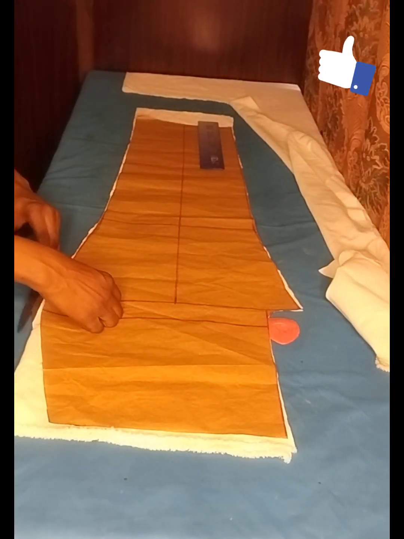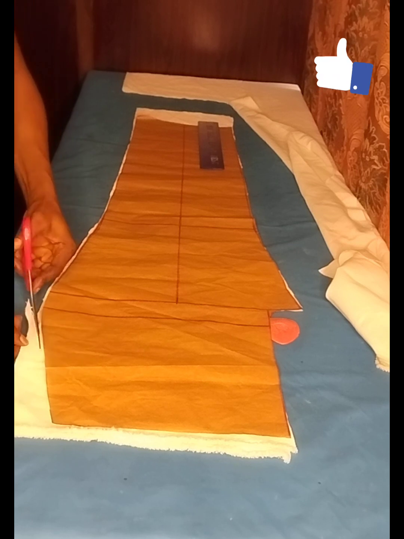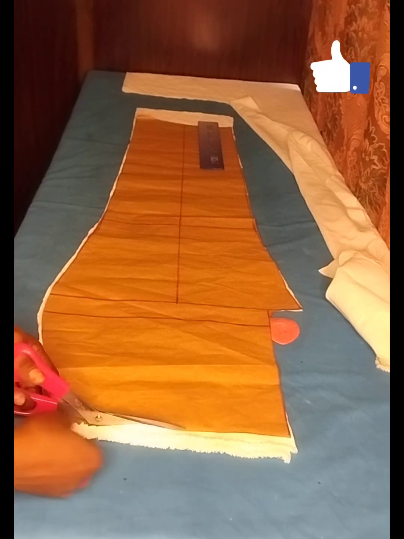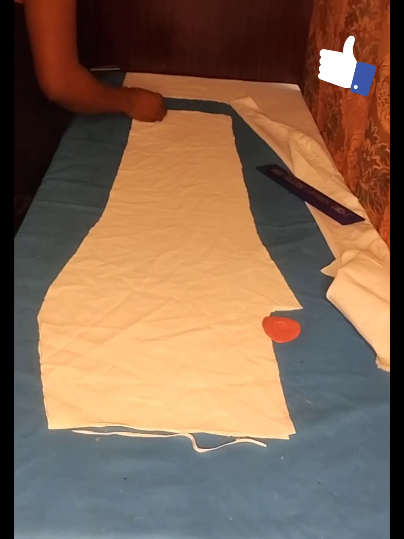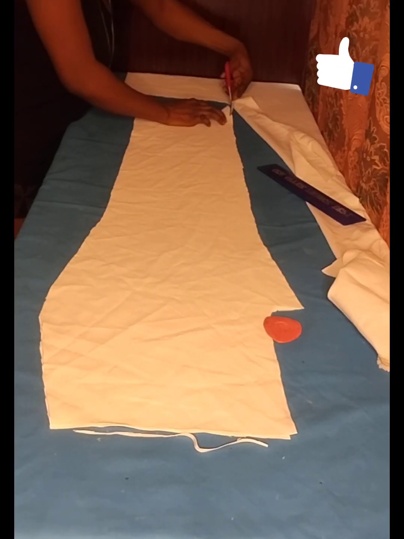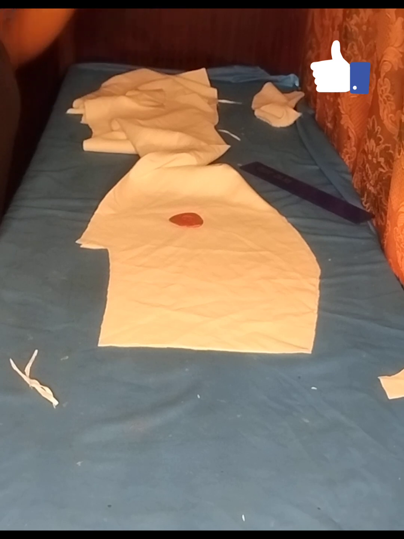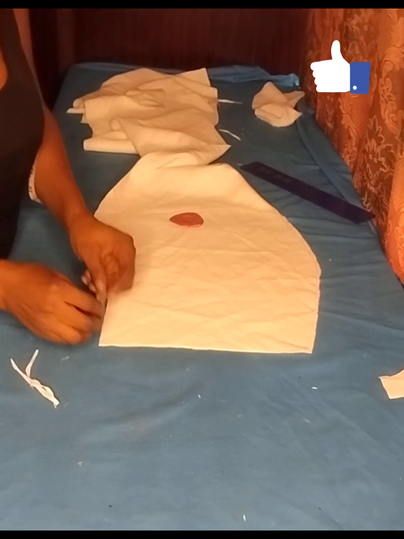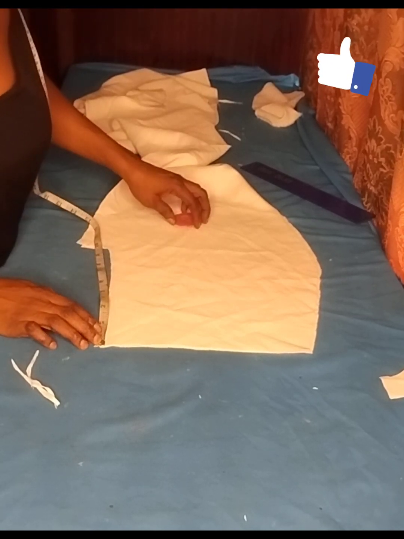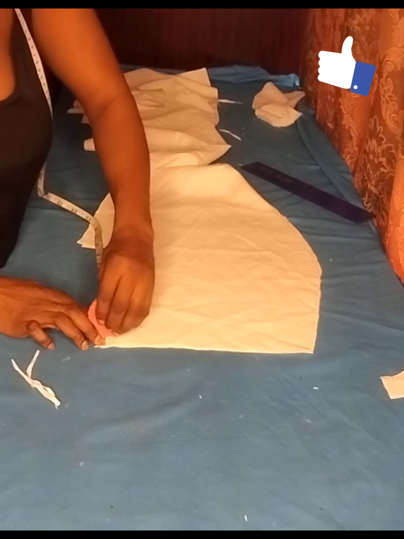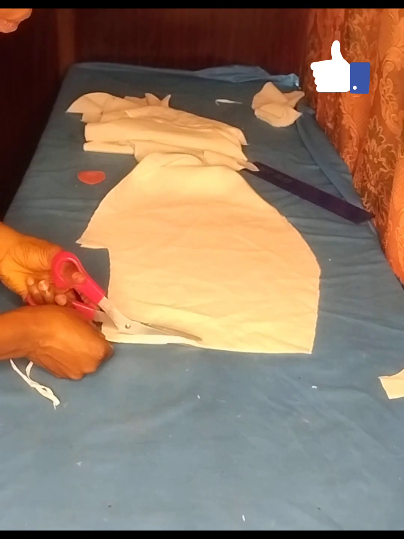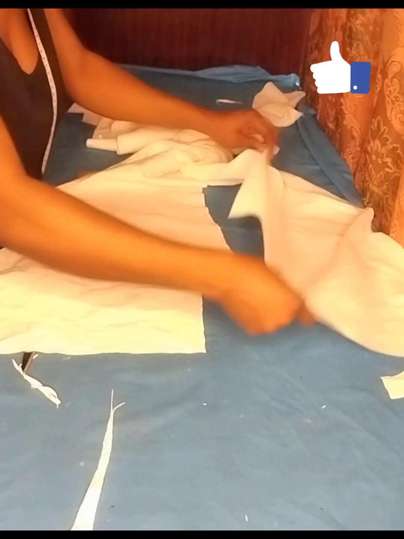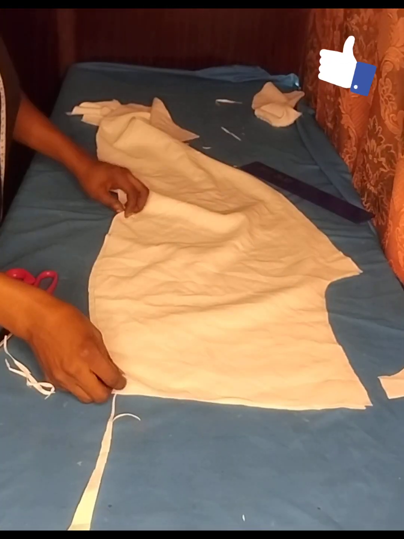Can you see? So this is the front part of my trouser. So on the center front, I will come down by 3/4 inch. You can come down by 1 inch if you want, it's still okay. So I will now trim it. So can you see what the front is looking like?